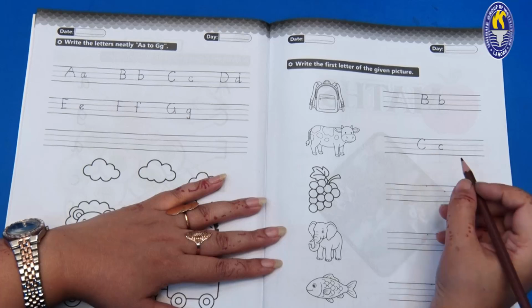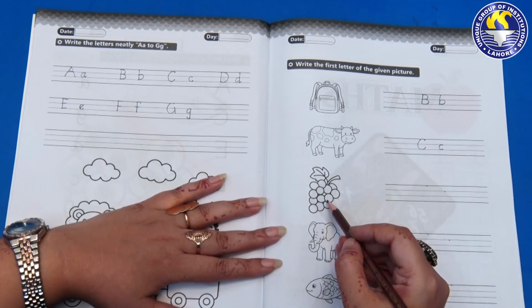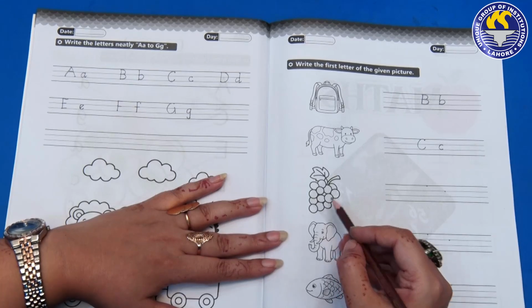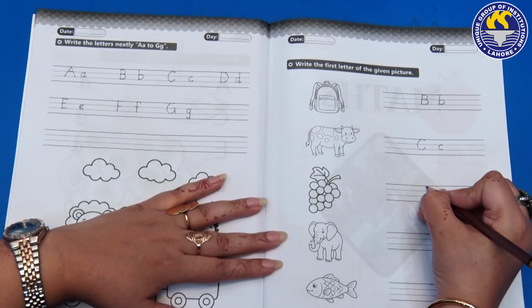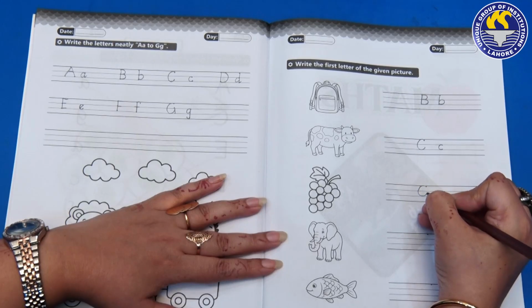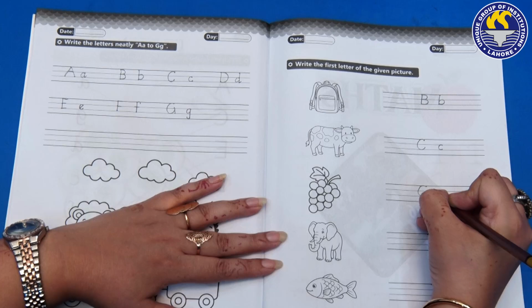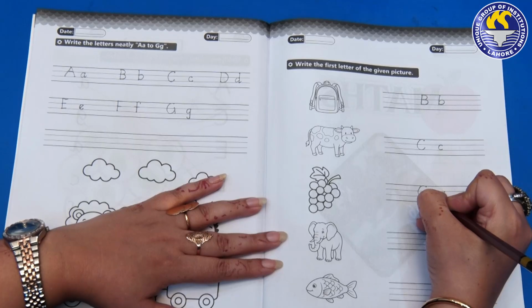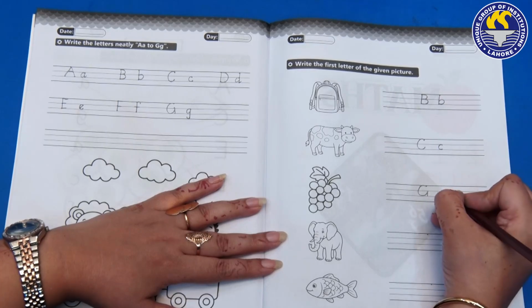This is C. Okay, next we have the picture of grapes. G, grapes. Make a semicircle. Touch this line, touch the middle line and make a standing line. This is letter G.